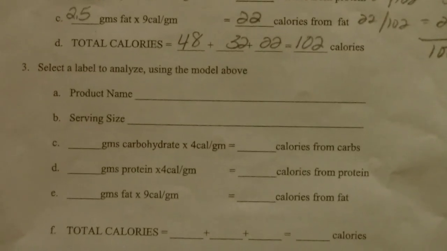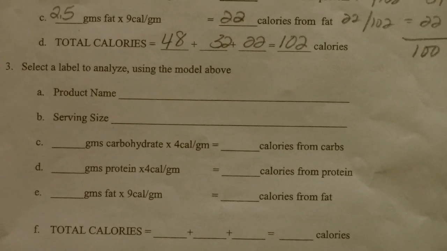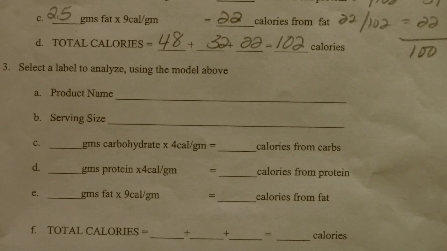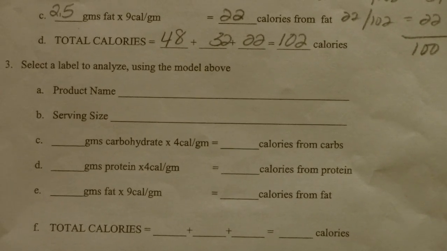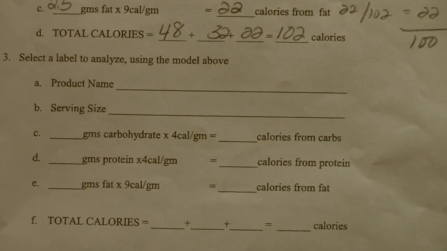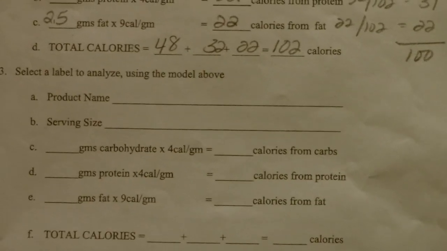And then the bottom part of the sheet, I asked you to find your own label and practice putting in what the product name is, what the serving size is, find the grams of carb, protein, and fat, do the math out times the factor, and then add all those three numbers together and see how your calories compare to the calories on the product label.